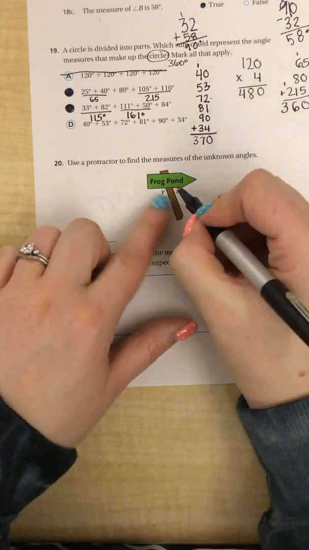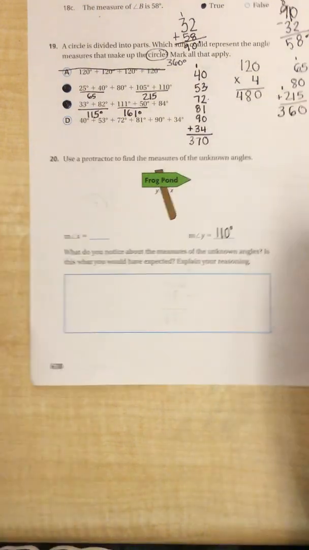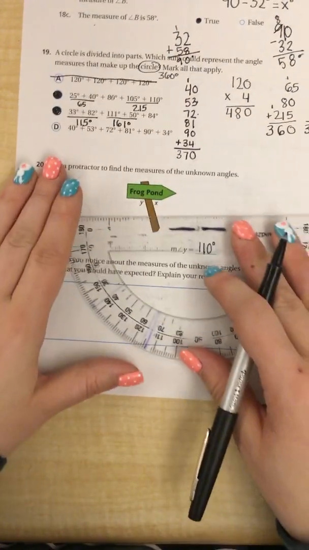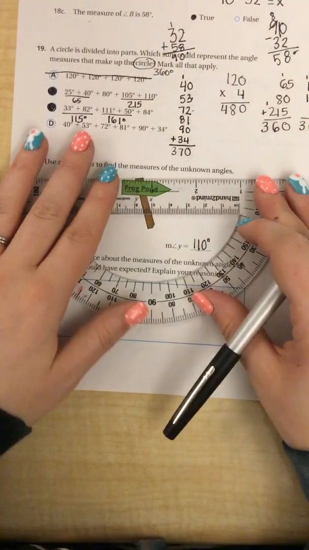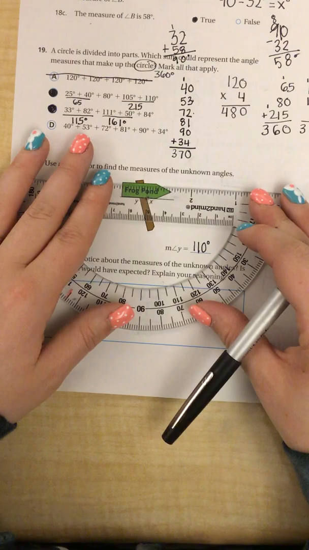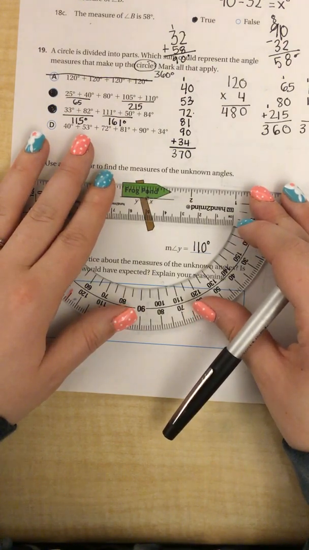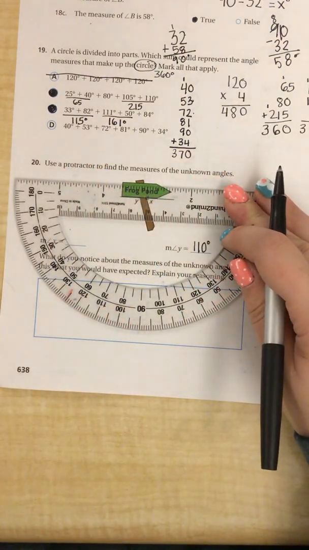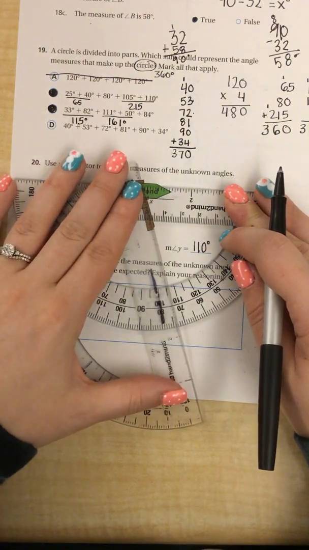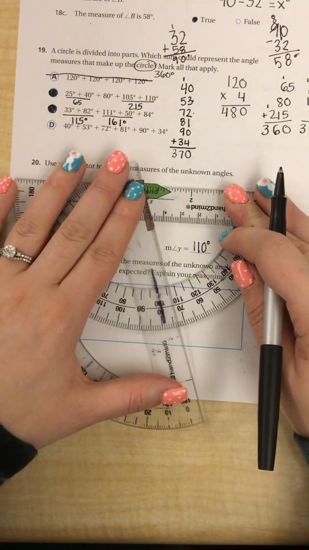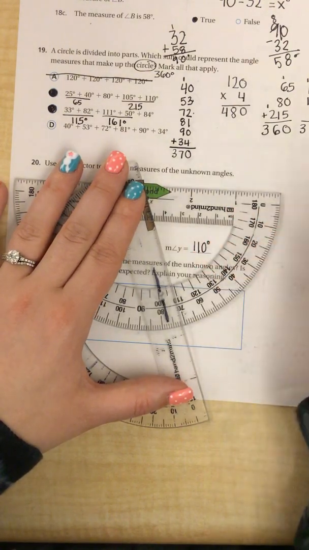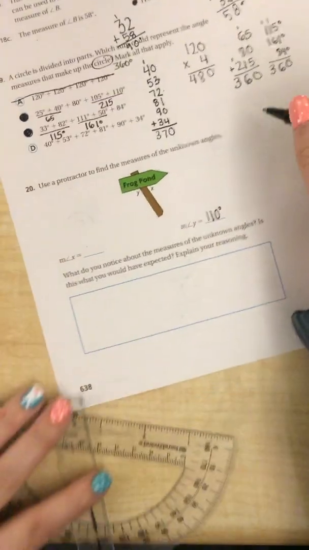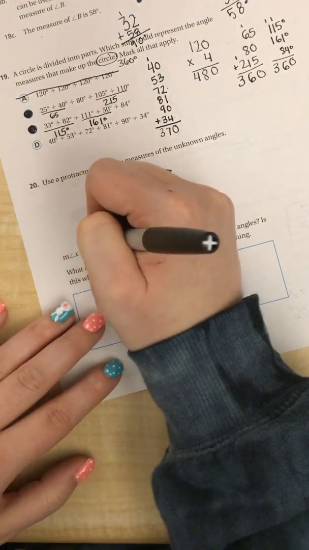Now looking at angle X, we can tell that that is an acute angle. So when I measure this, let me use this one, this is kind of faded. So I put my vertex on the center point, I line up that one line, measure my angle, and I can see it's either 110 or 70. Since this is an acute angle, it is 70 degrees.